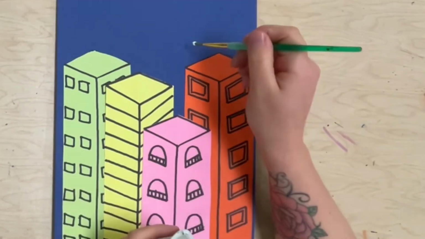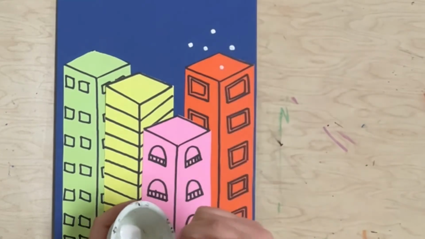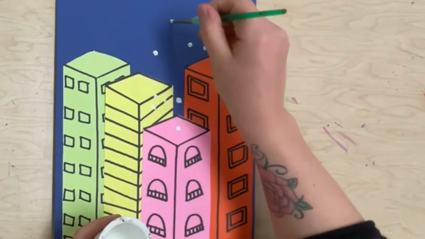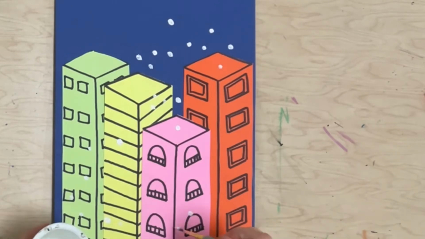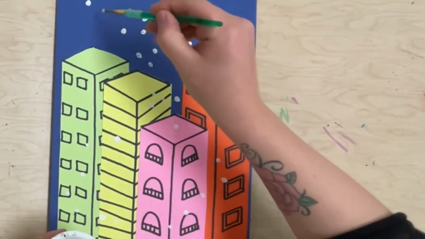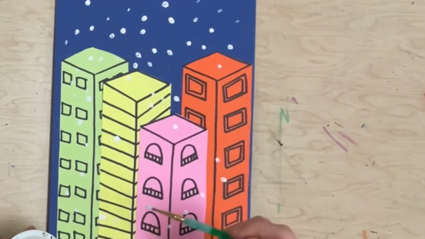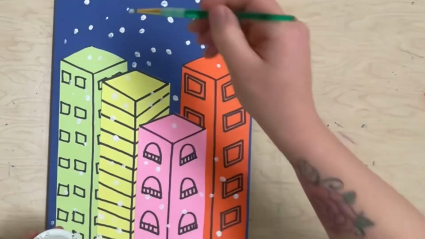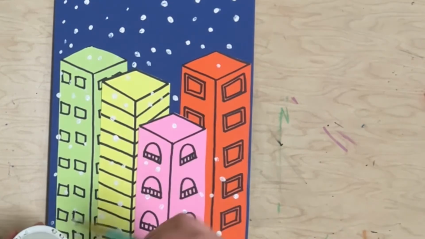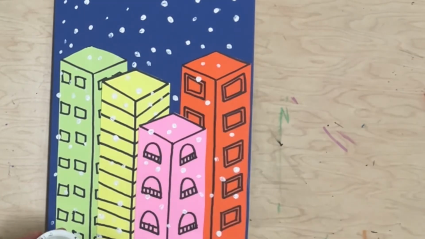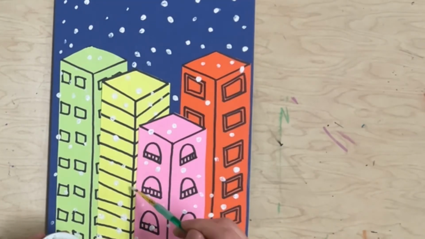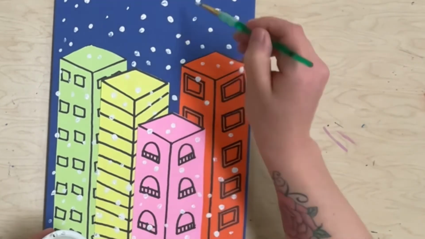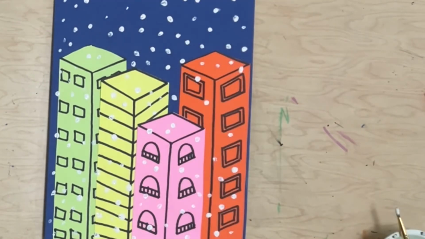Last but not least, I'm going to take some white paint because it's going to be winter soon. I'm going to add some snowflakes. You don't have to do snowflakes. You could do stars in the sky instead. But if you do snowflakes, you can put the snowflakes right over your buildings. That's overlapping. Also shows perspective. All right, now I have a 3D winter cityscape.